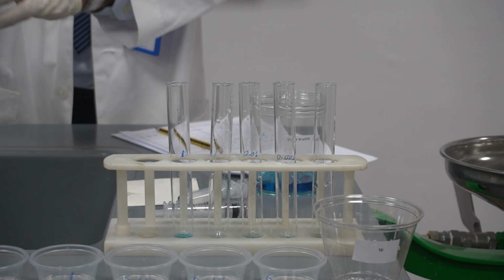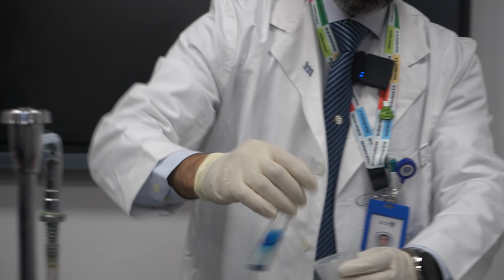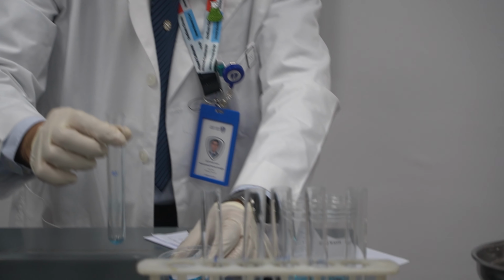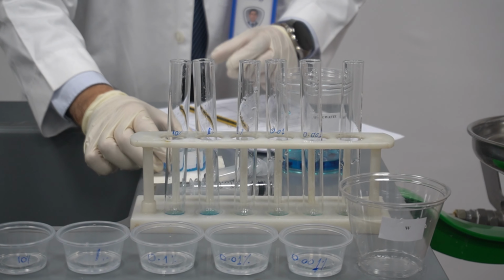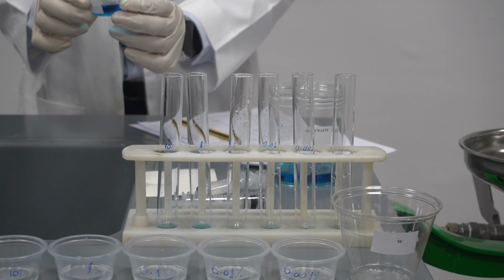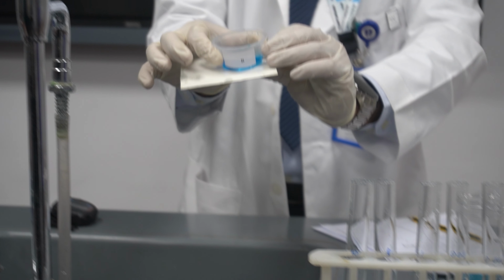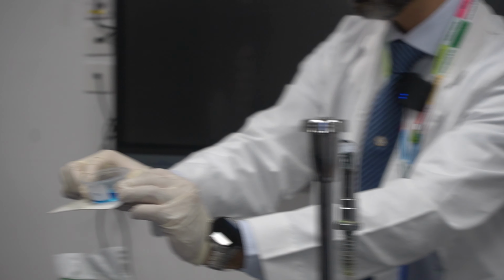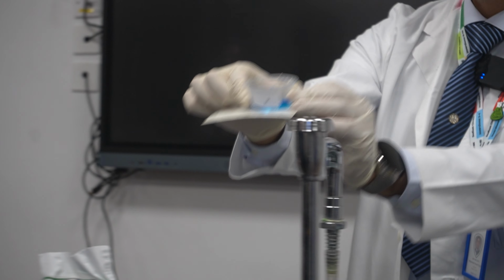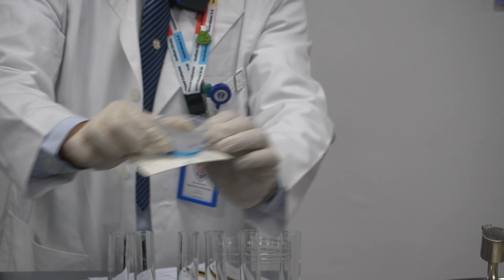The last one is 10%. If you look here for this one, you're going to find a lot of water going out, and the color intensity against the white tile is really, really dark blue. As you can see here, the color intensity is really high.